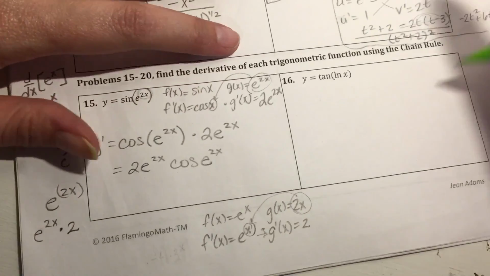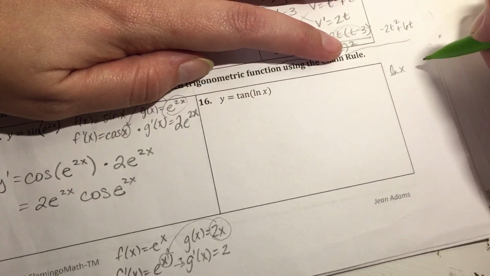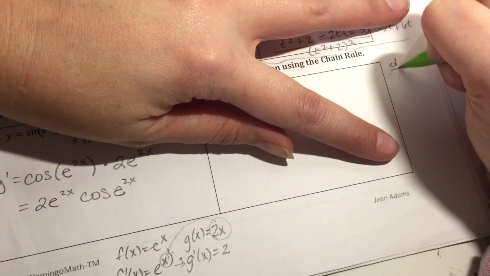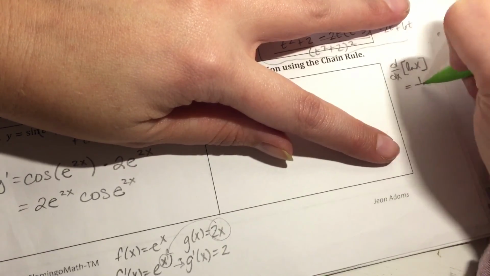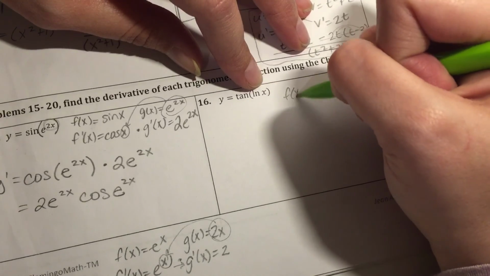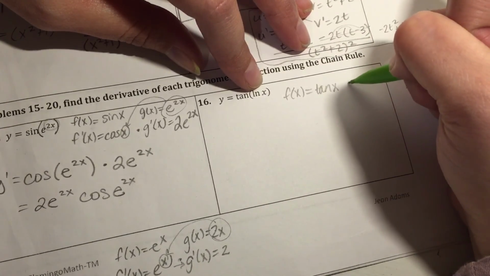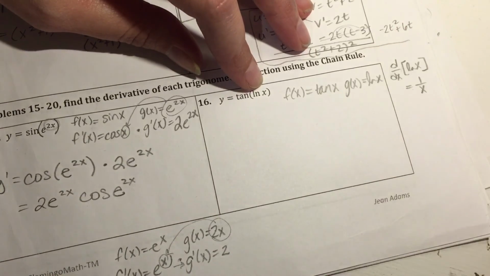All right, same idea with natural log. So d dx of ln of x is 1 over x. Okay? All right, so f of x here is tangent of x. And then g of x, or the inner one, is ln of x.